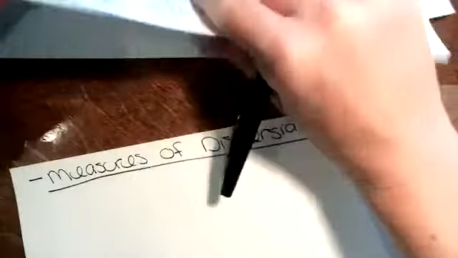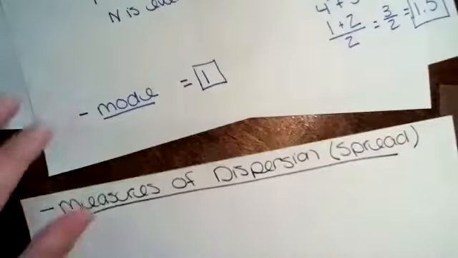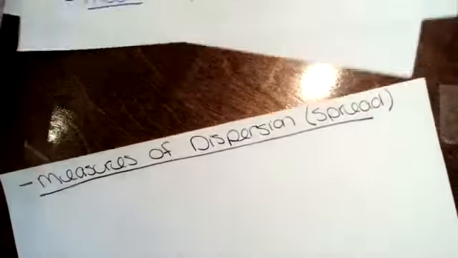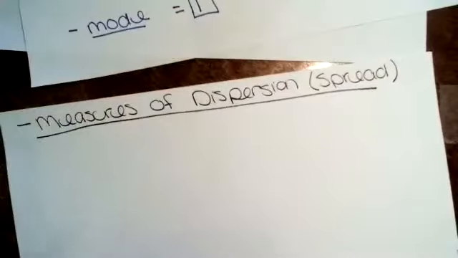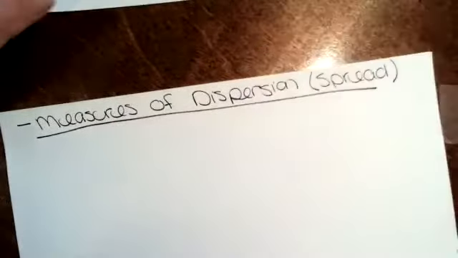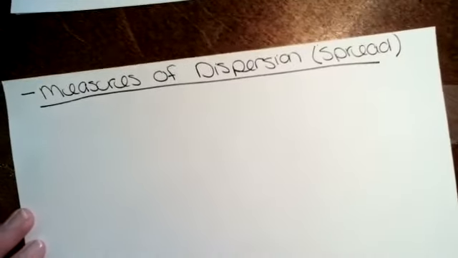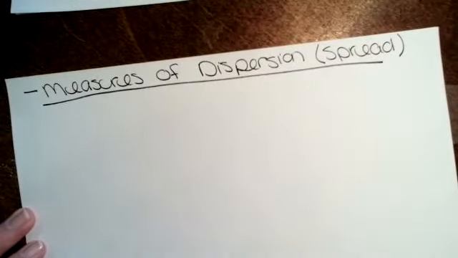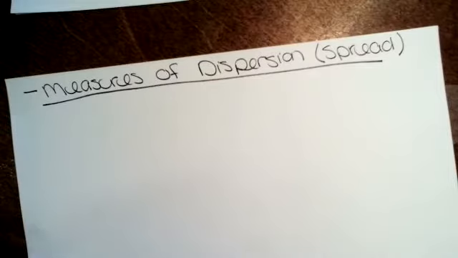So when we were looking at the first one, that was our measure of central tendency, that was our center. Now we're going to look at the spread. So if you think back to last class, I said when you describe a distribution, we're going to use the center, the spread, and the shape. And this is what we're looking at. So we already talked about the center, and now we're going to look at the spread.